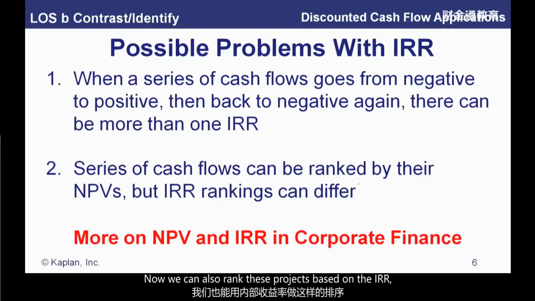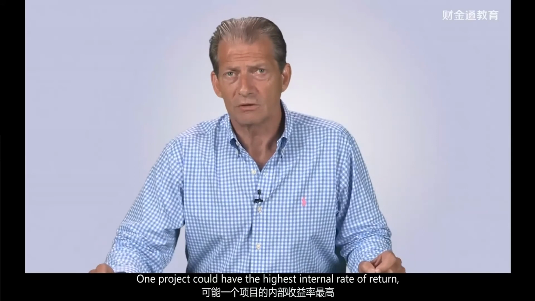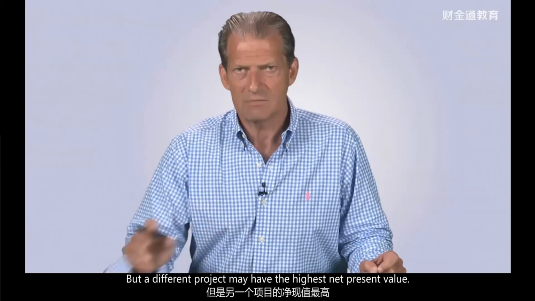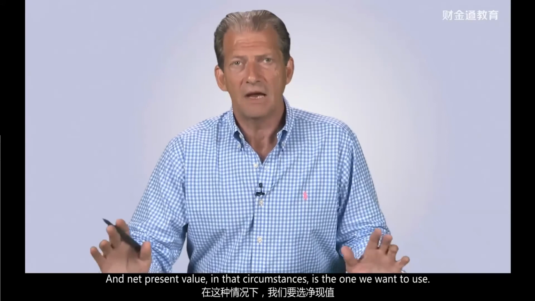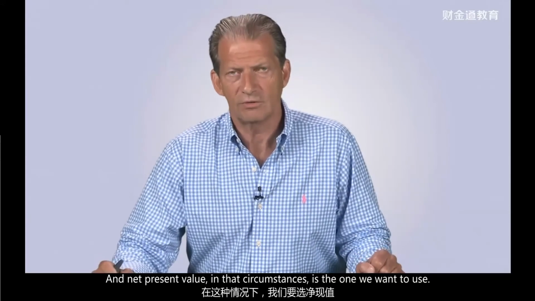Now we can also rank these projects based on the IRR, but the rankings could be different. One project could have the highest internal rate of return, but a different project may have the highest net present value. And net present value in that circumstance is the one we want to use.